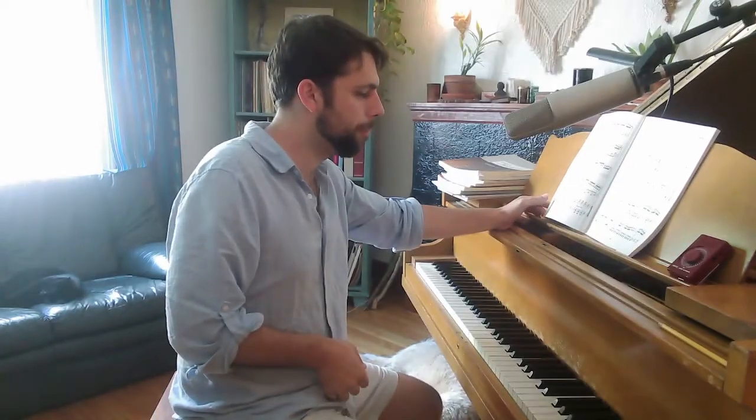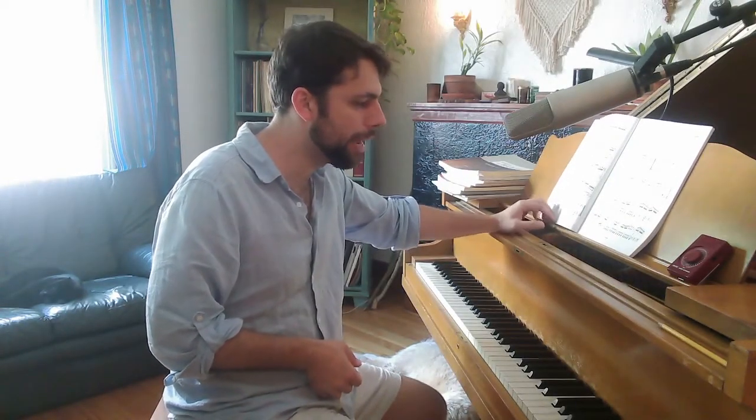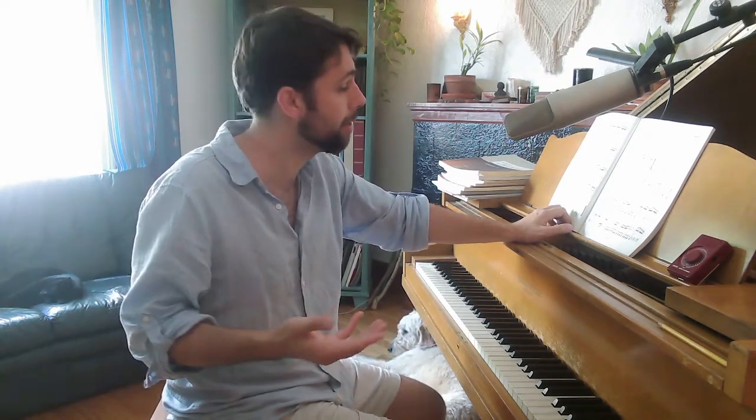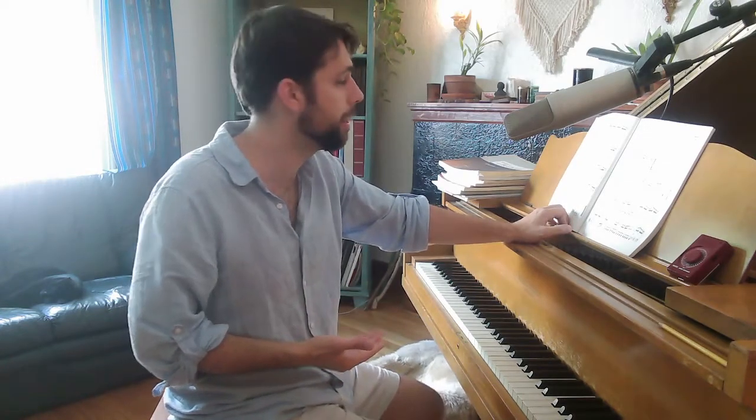But the really interesting thing is that they determined that the structure was the most expressive element in the music. The most expressive thing a performer can do for his audience is bring out the structure so that we understand the story that you're telling.